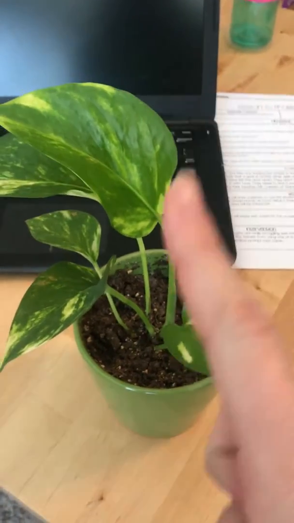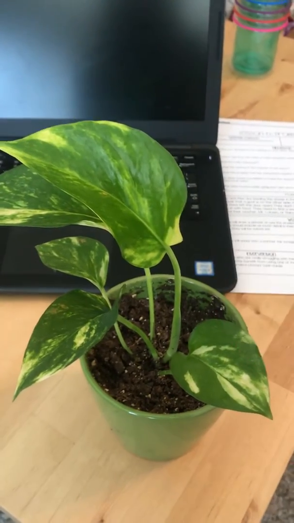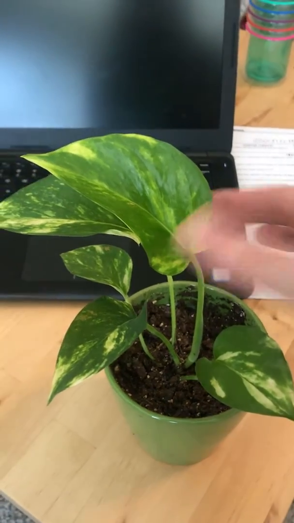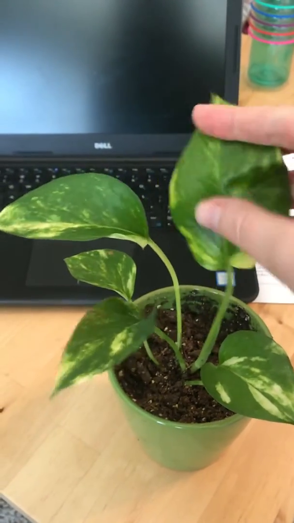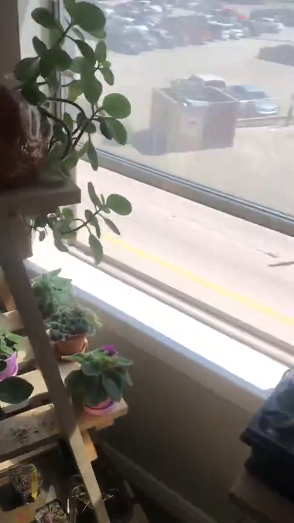Now, again, that's not true for every single plant. Some plants have different colors and different pigments, but for most plants it is green. That's why most plants you'll see are green, okay? So, again, this is the little pothos, and he's showing us that this part of the plant is the leaf. So let's go over here and we'll talk about the next part of the plant.